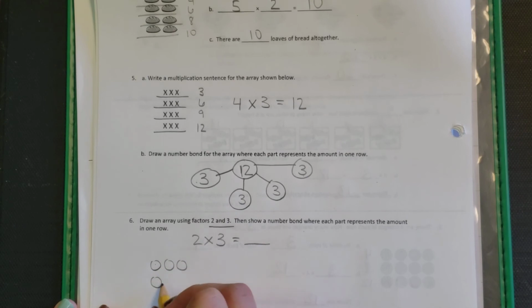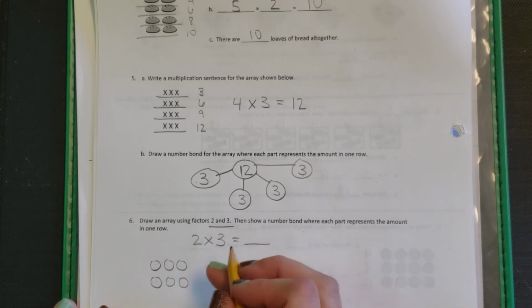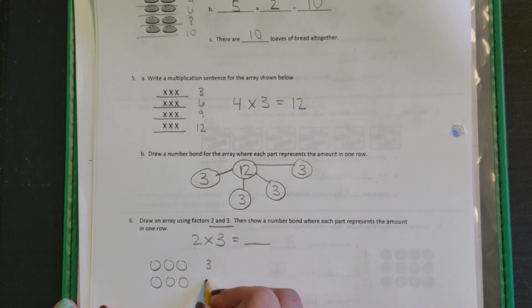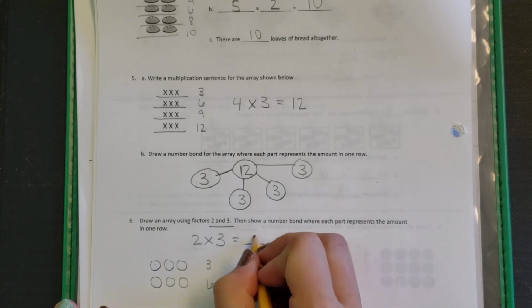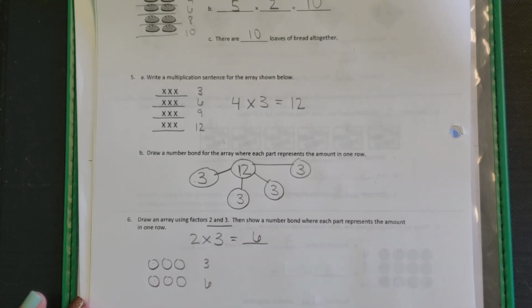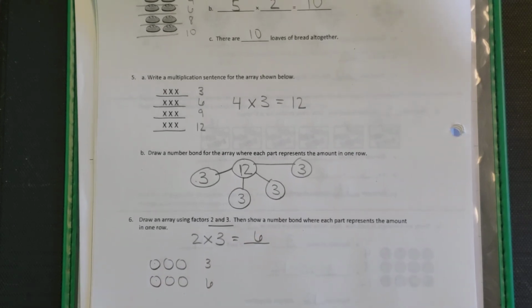1, 2, 3, 1, 2, 3. And then I can use that to skip count to find the total. So at the end of the first row, I have 3. At the end of the second row, I have 6. So 2 times 3 equals 6. But that's not all. Always go back and reread the problem and make sure that you did all the parts. So it says, show a number bond where each part represents the amount in one row.